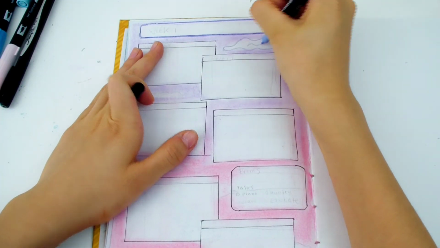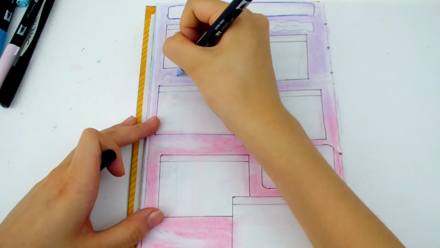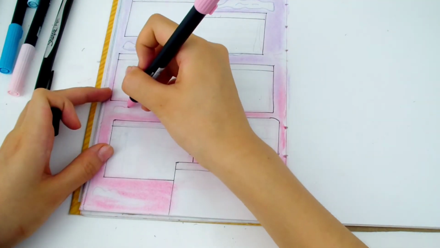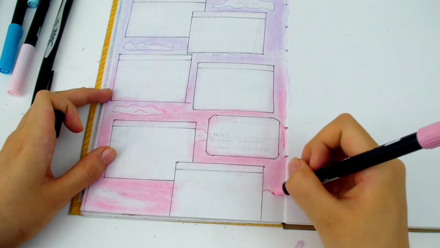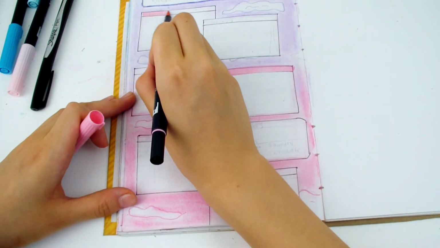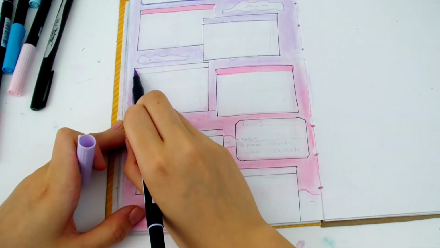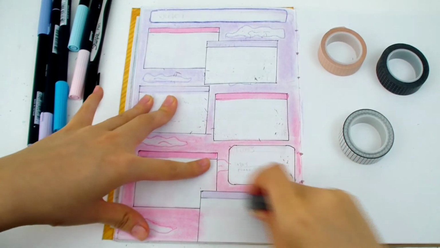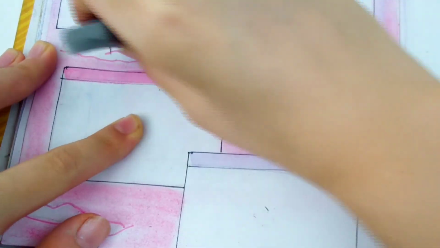Now I'm drawing in the top clouds with a blue marker. I use this bluish purple color to match the background. For the bottom half of clouds, I'm using a pink marker. Now I'm highlighting the titles of each window using pink and purple. I alternated the colors for each window. I erased the pencil marks and the chalk pastel that accidentally went into the clouds.